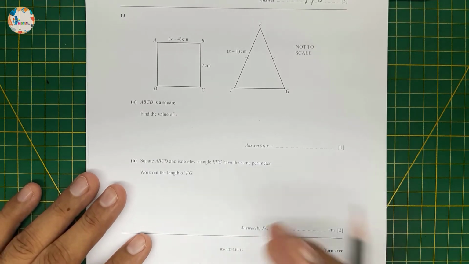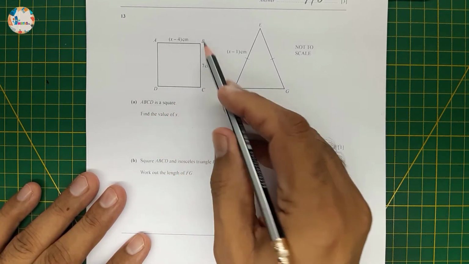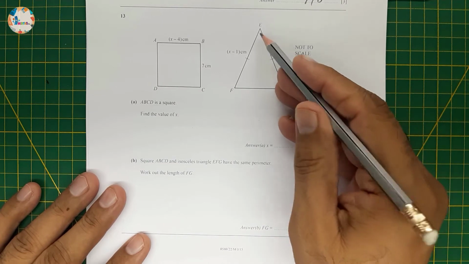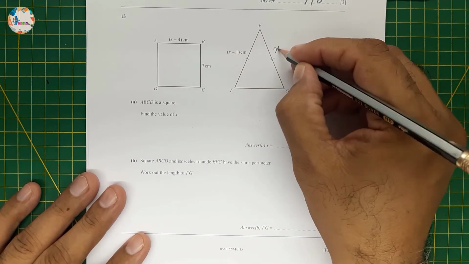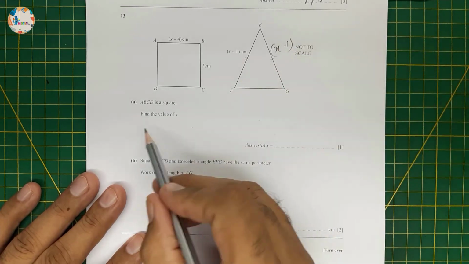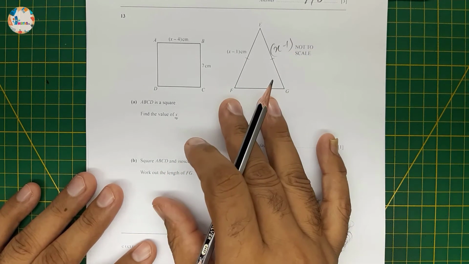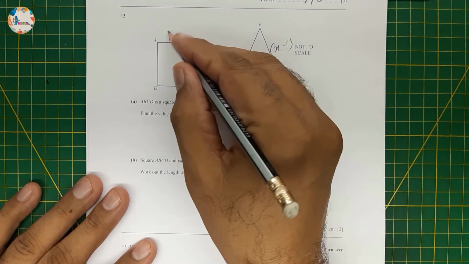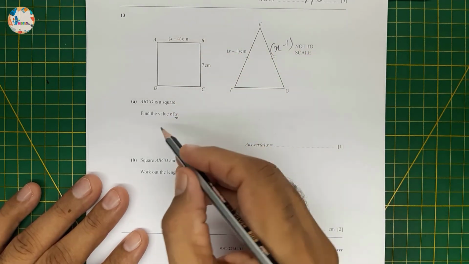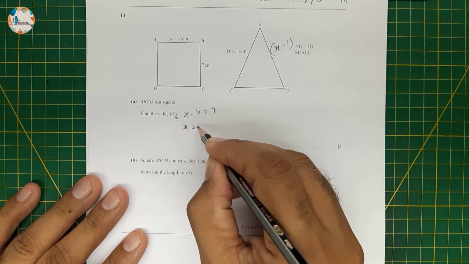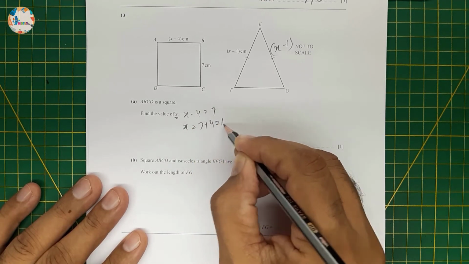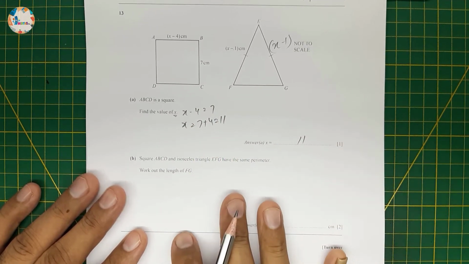Now question number 13. It is saying ABCD is a square, this one, and this is a triangle, these two sides are equal. If this is x minus 1, this will also be x minus 1. Then find the value of x. So if this is 7, this will also be 7. So x minus 4 is equal to 7, meaning x is equal to 7 plus 4, which is 11. So x value will be 11.